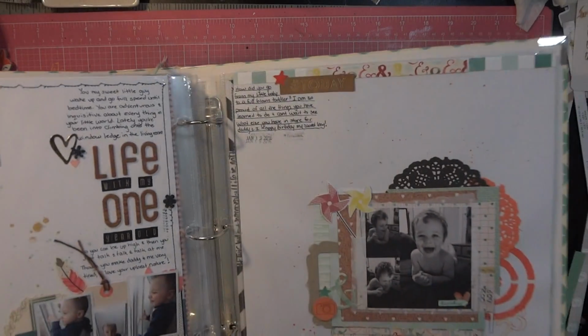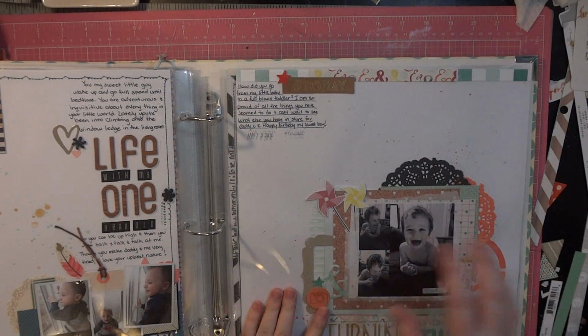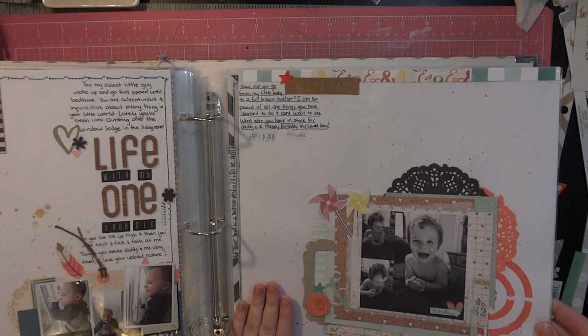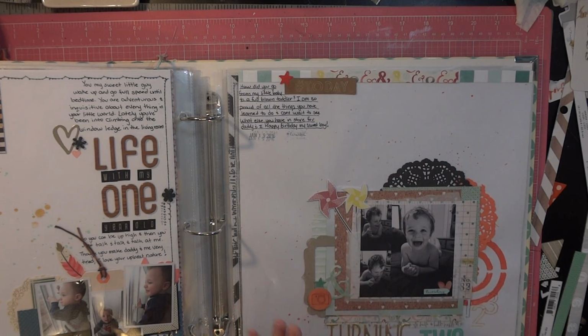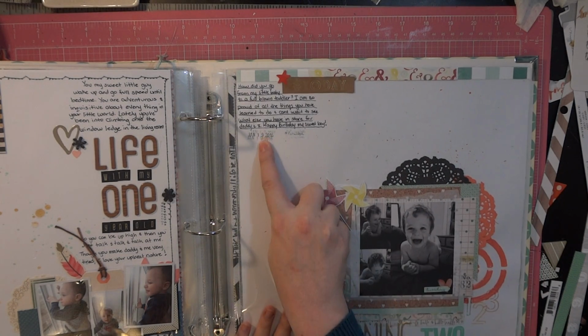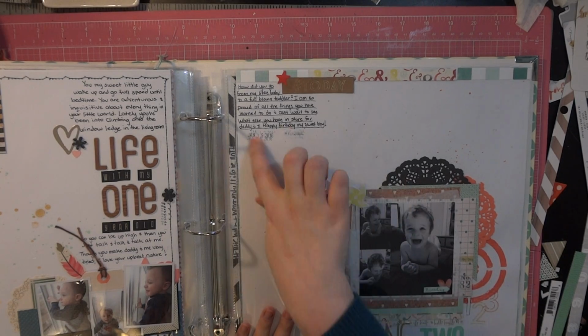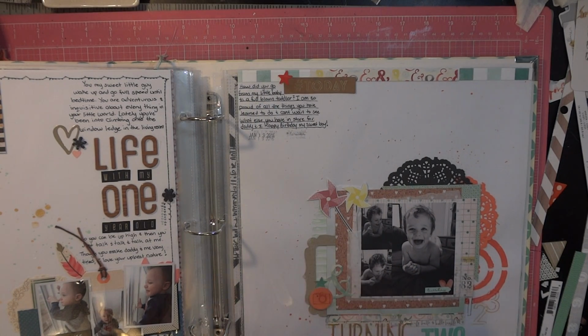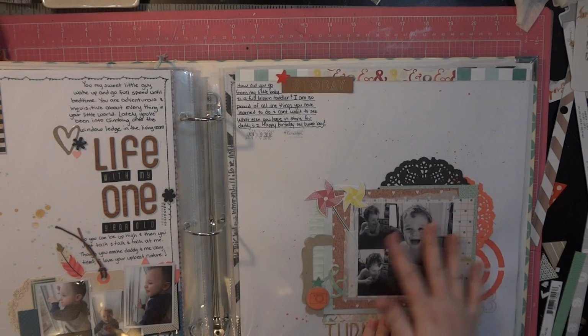And then I did the same thing for him being 2. So his 2nd birthday photo that I took to represent, this is just the fun photo that I took for that day. I always say that it's his birthday even if it's not. And then I just write my little note like, how are you 2? How are you gonna be 3? All of that fun stuff.